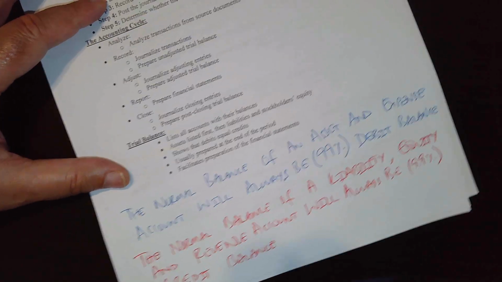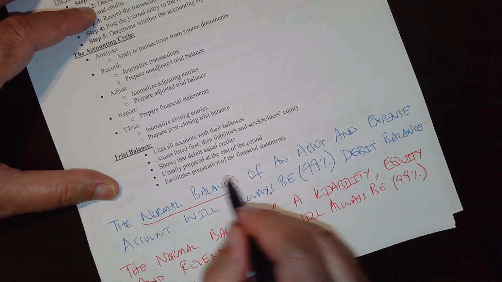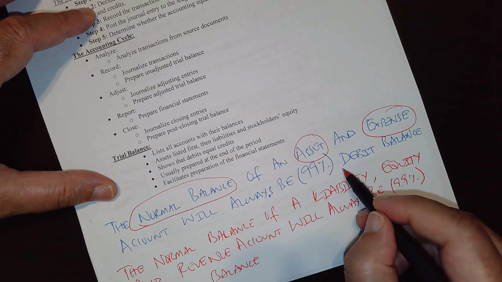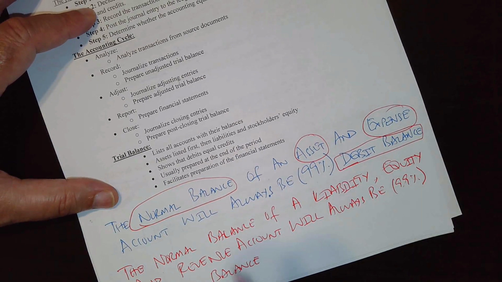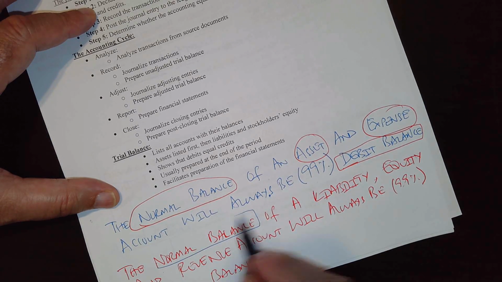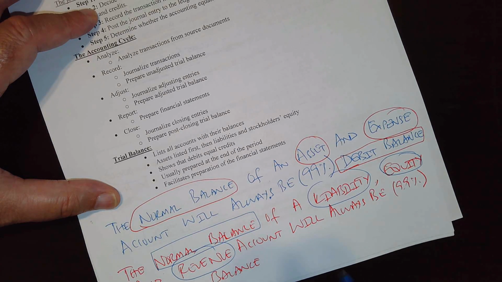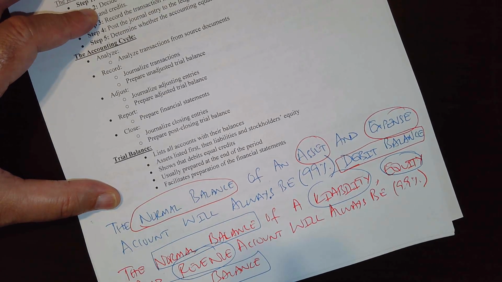So the normal balance of asset and expense is always a debit balance, and the normal balance for liability, equity, and revenue will always be a credit balance.